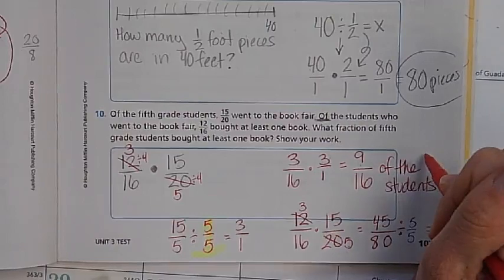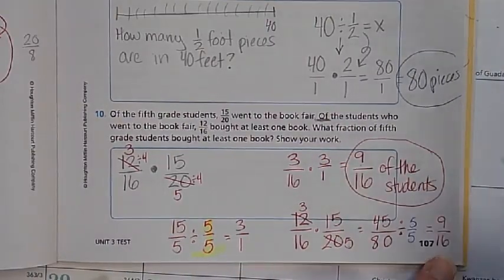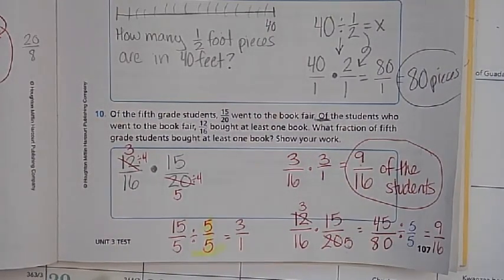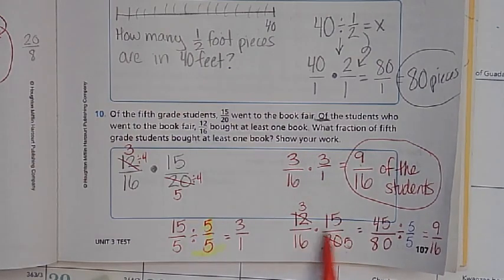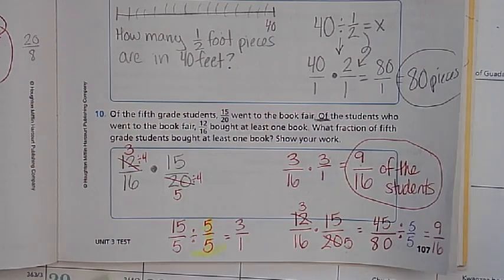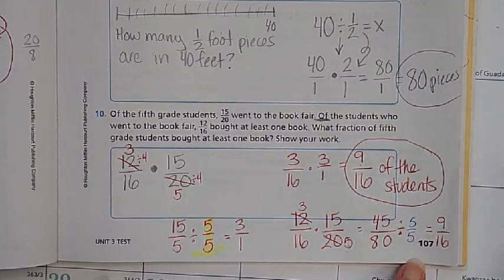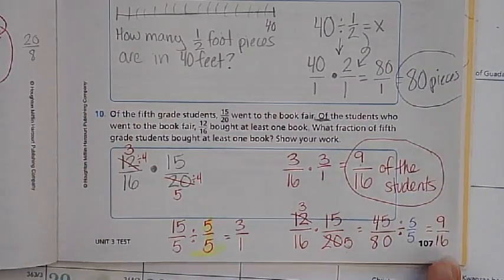So there are a couple different options for how you can make this problem a little bit easier. You could reduce, cross-canceling before, or another option is just cross-canceling and then multiplying. You could just multiply it out, 12 times 15 and 16 times 20 as well, if you don't like to cross-cancel. But again, you must simplify at the end in order to get to the lowest form or the simplified answer.